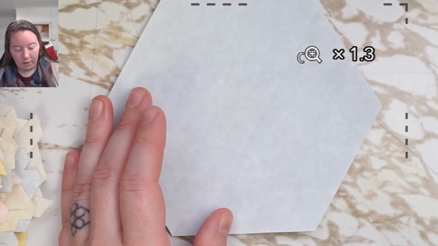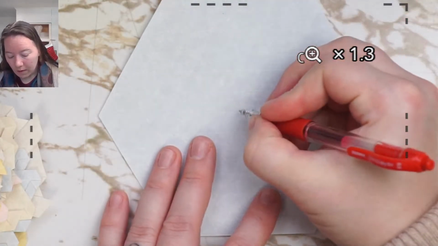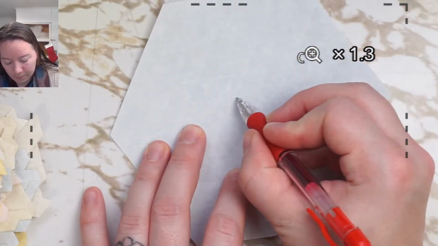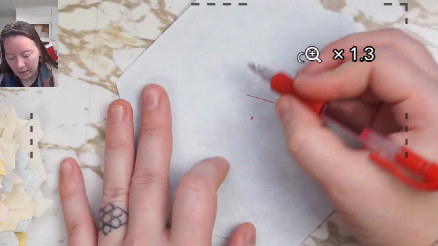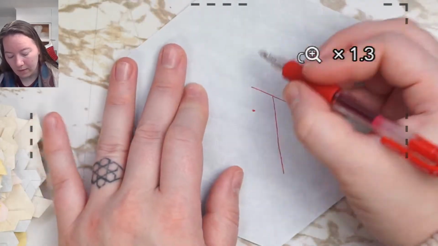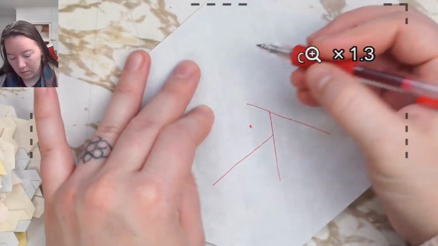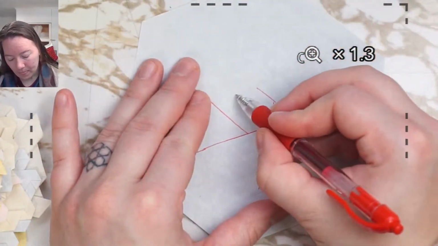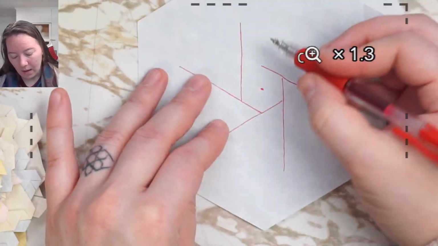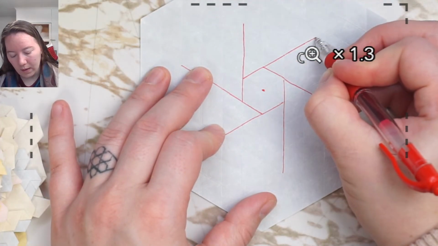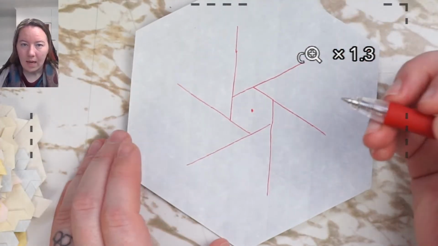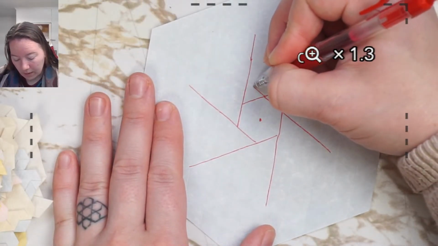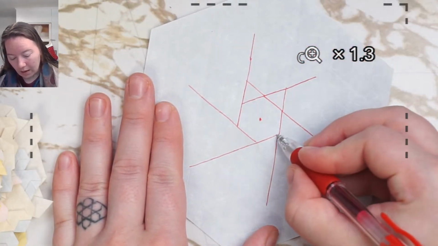For the open hexagon twist, I'm going to find the center of the paper, and then all of my mountain folds for this twist are going to be one space away from the center. And one of the cool things about this twist is that what shows up when you set it up is actually a star.